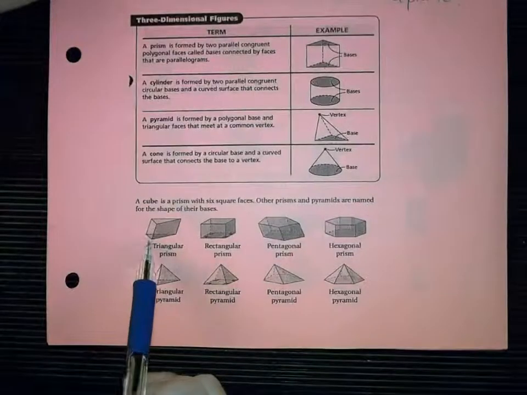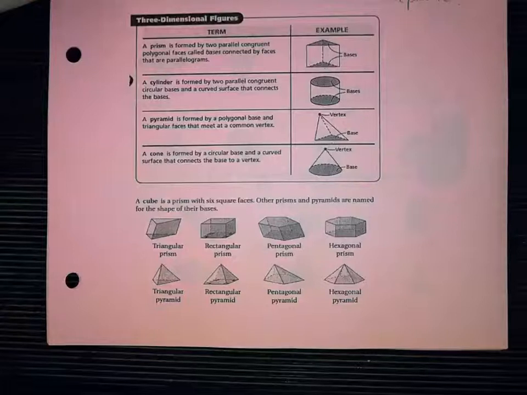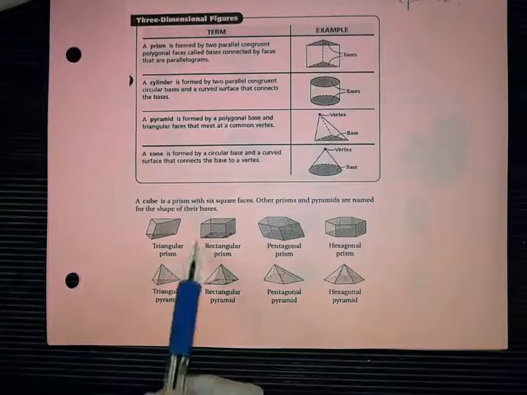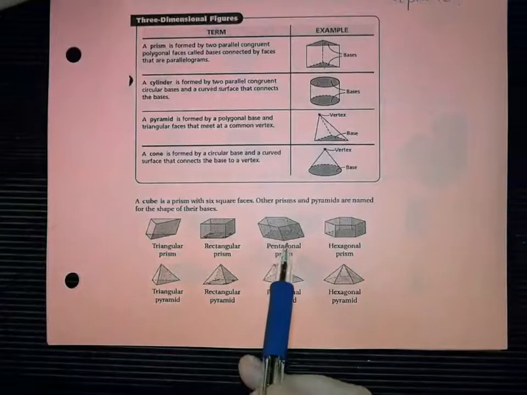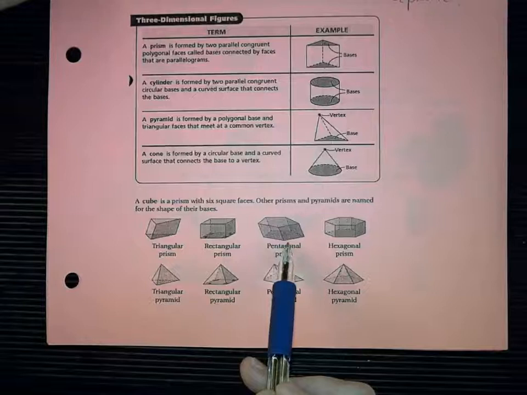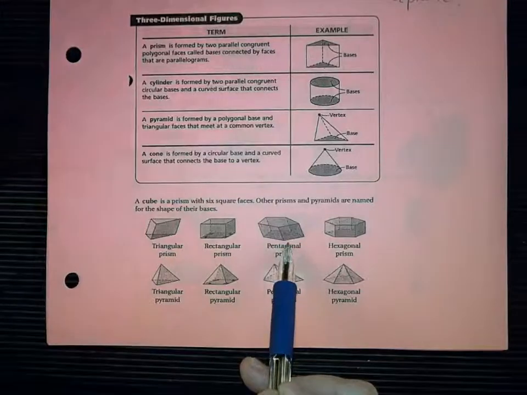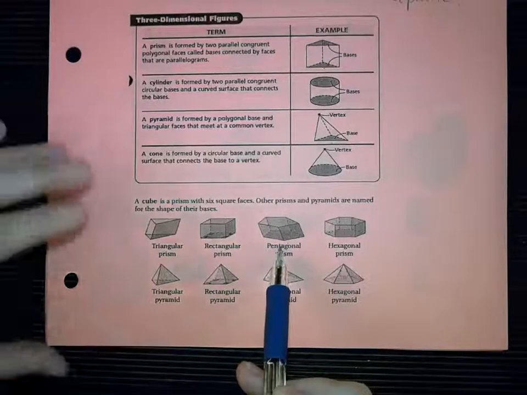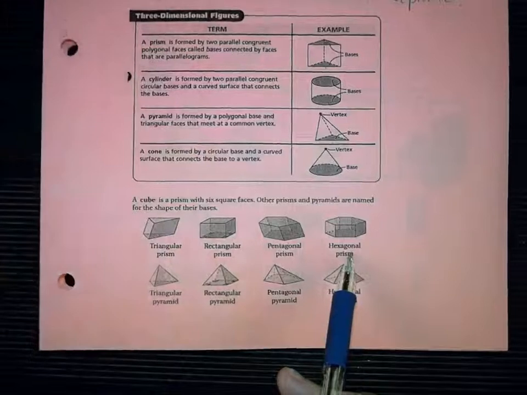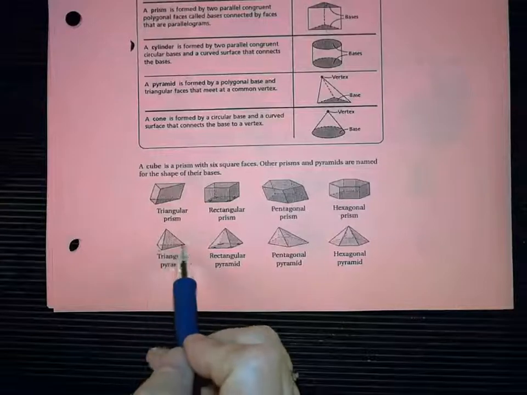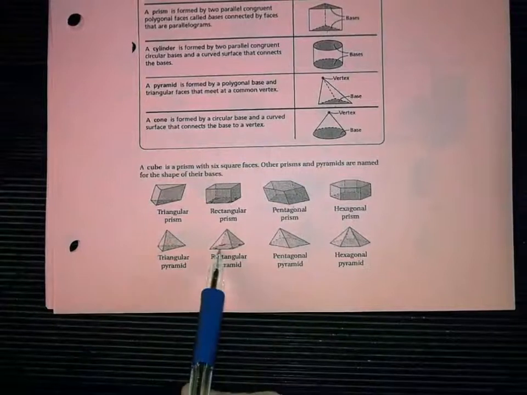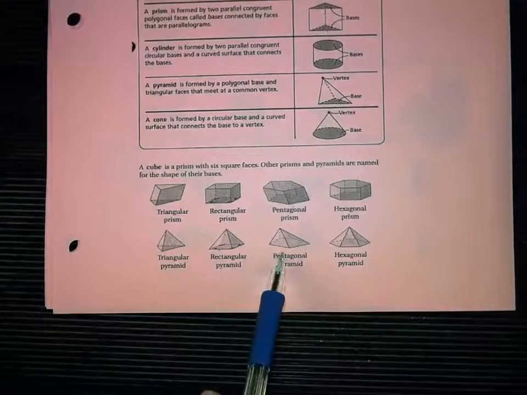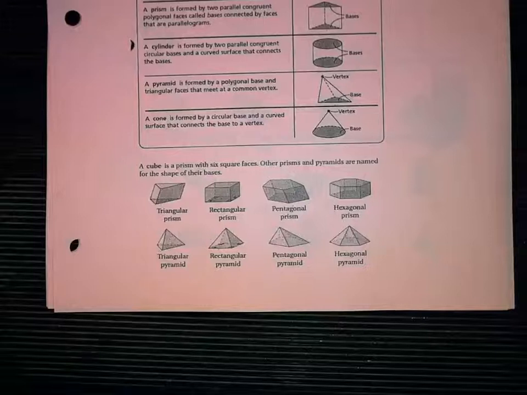Here the base is a triangle, so that's a triangular prism. Here we have the base is a rectangle, so it's a rectangular prism. Pentagonal prism, and see how this one's kind of slanted to the side? That's an oblique. Hexagonal prism. Here your base is a triangle, so a triangular pyramid. Rectangular pyramid, pentagonal pyramid, and hexagonal pyramid.